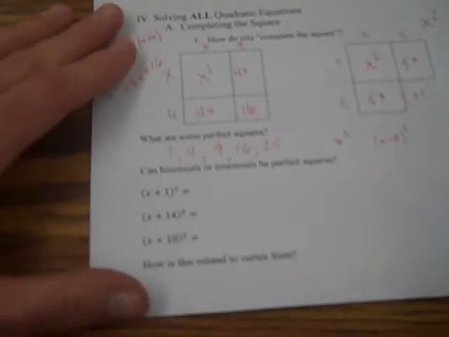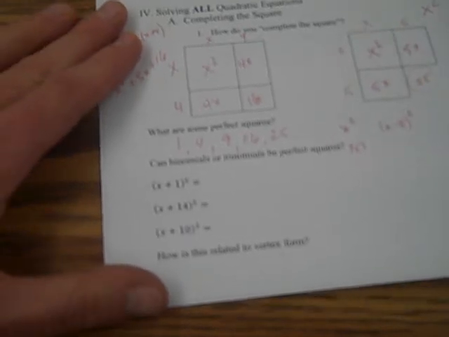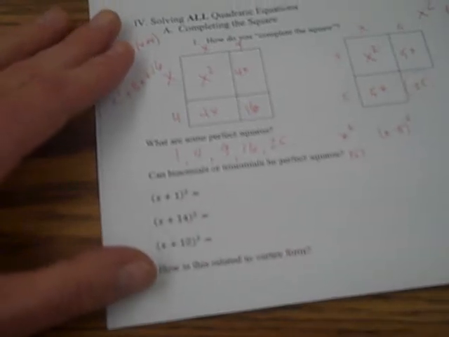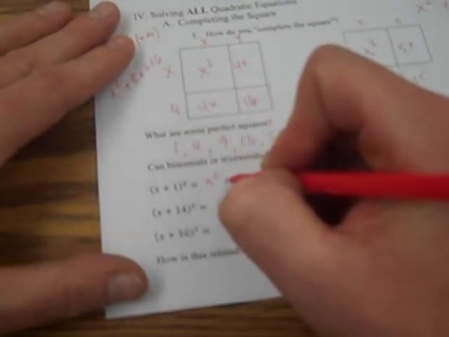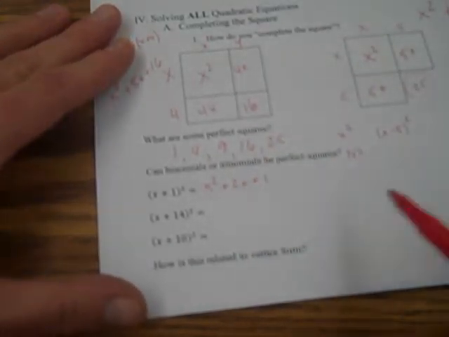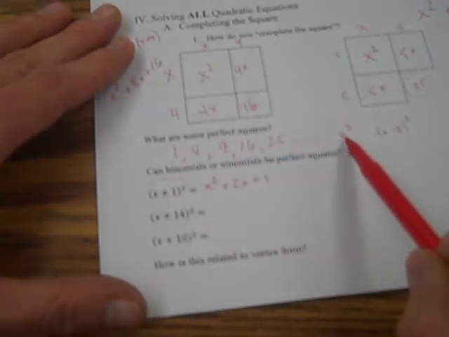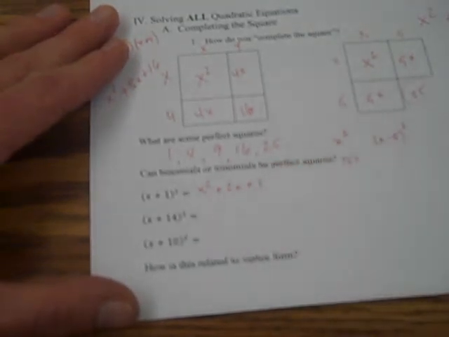So the next question is, can binomials or trinomials be perfect squares? And the answer is yes. So let's take a moment and see if you can FOIL these in your head. The first one I have is x plus 1 squared. See if you can FOIL that in your head. Pause it and see if you can figure it out. When you FOIL this, you should get x squared plus 2x plus 1. So we're going to say that this right here is a perfect square. That's what we talked about before, that these can be perfect squares up here. And if that's a perfect square, well, this is equal, so that's a perfect square as well.